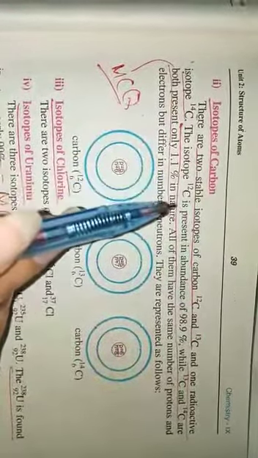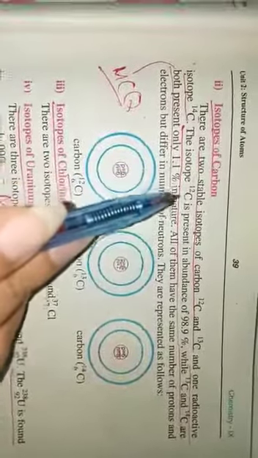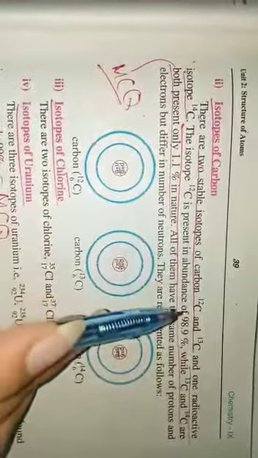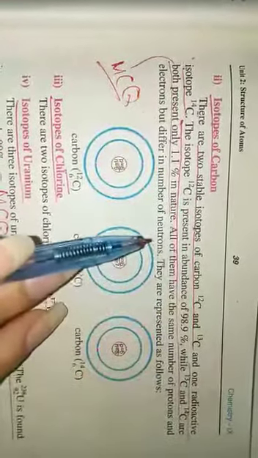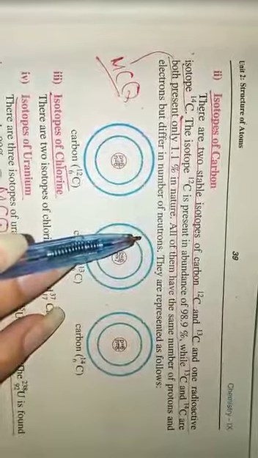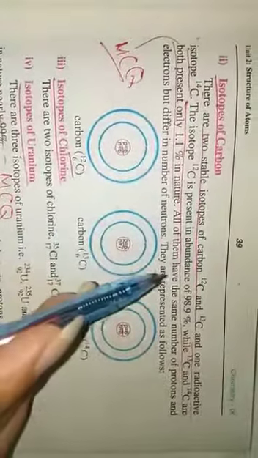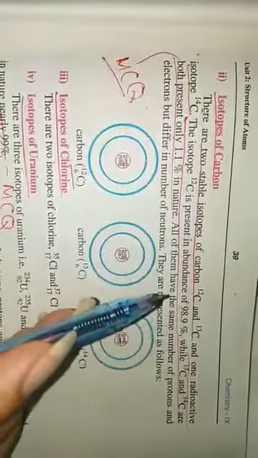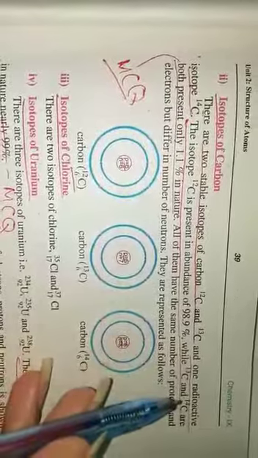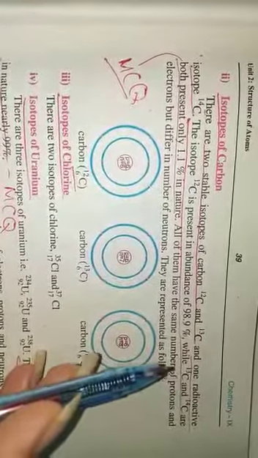Now here we will discuss the abundance of each isotope of carbon. The isotope carbon 12 is present in an abundance of 98.9%, while carbon 13 and 14 are present only in 1.1% in nature.